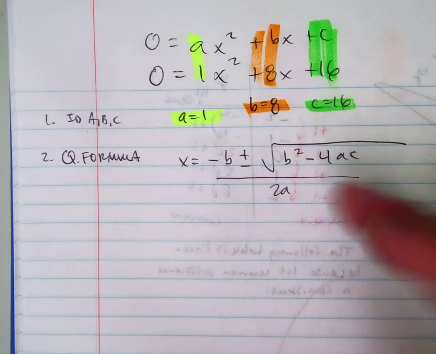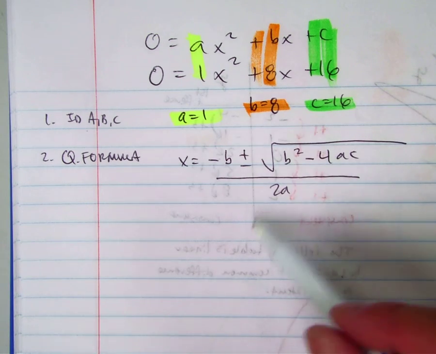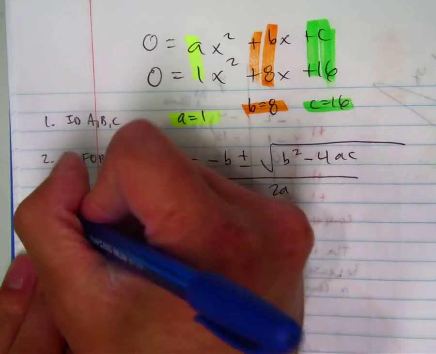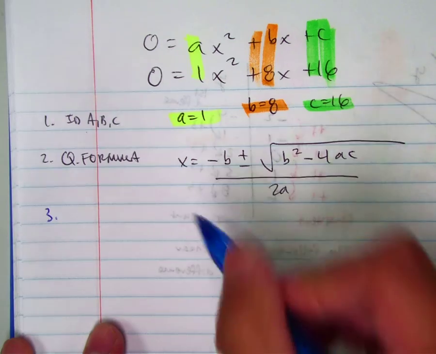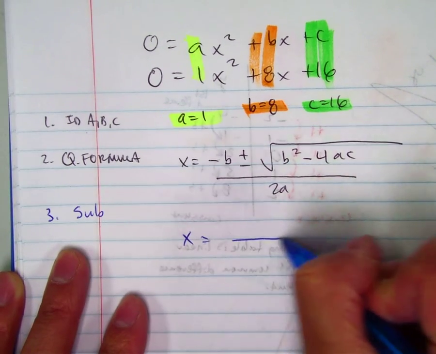Now, I have walked around today and I have seen probably about 10 students who've made a mistake is because they don't write it down. So write it down. Girls, what's the next thing we need to do? We're going to do a substitution.